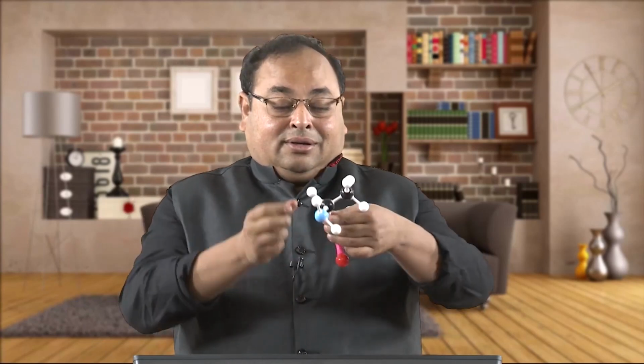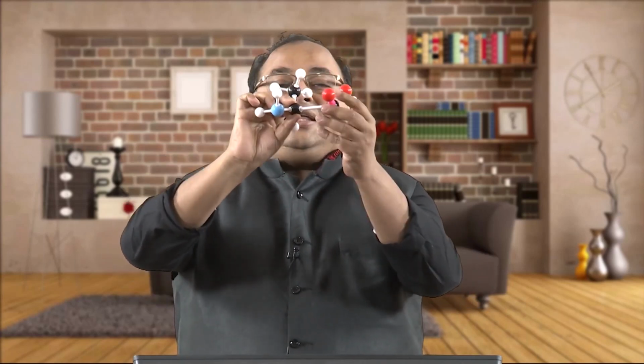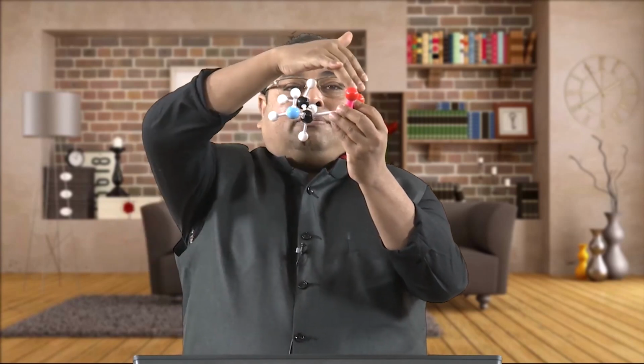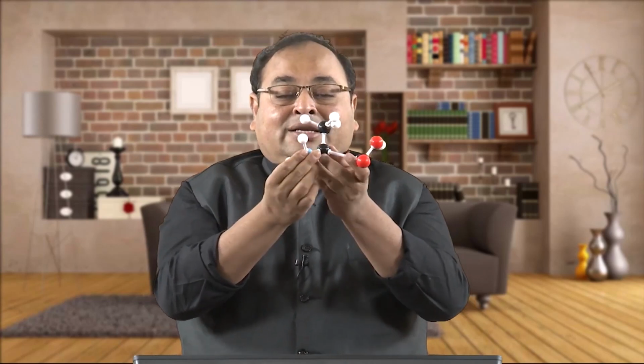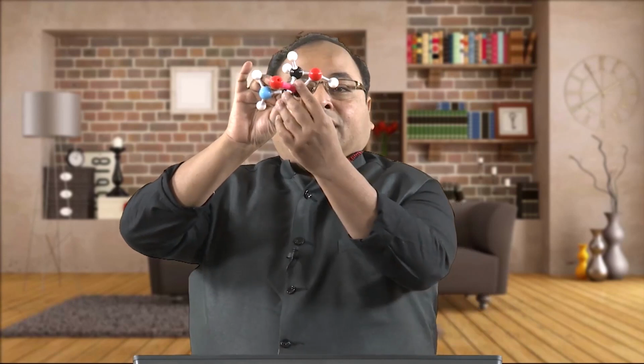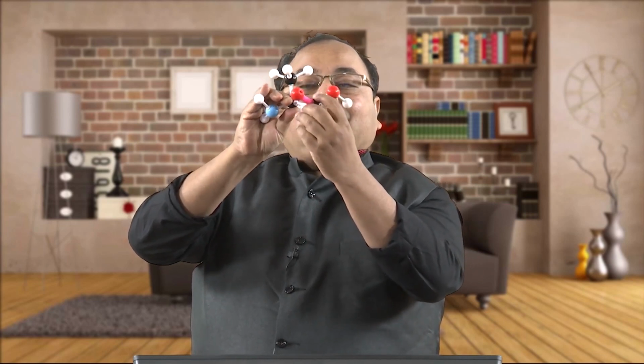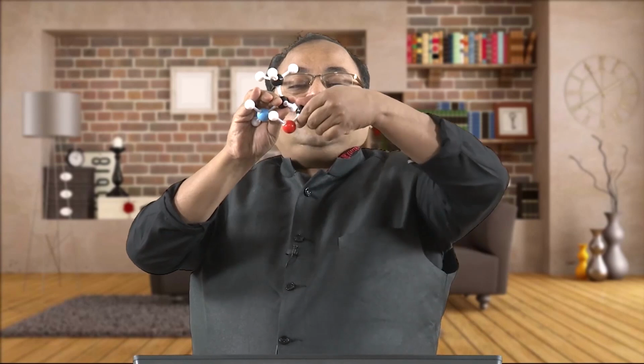If you see, this is the carbon, here is the hydrogen, here is the carboxylic group, here is the amino group. So, amino acid, hydrogen, and the R group is methyl. So, it is alanine. Now, you could see the position if I rotate this. All the other groups being the same, the oxygens would be changing their position.